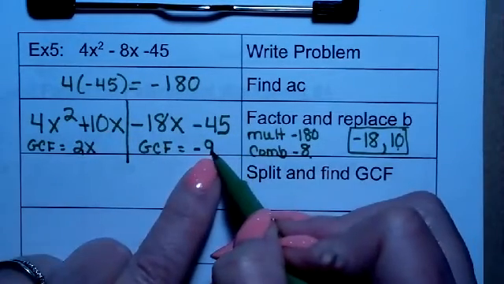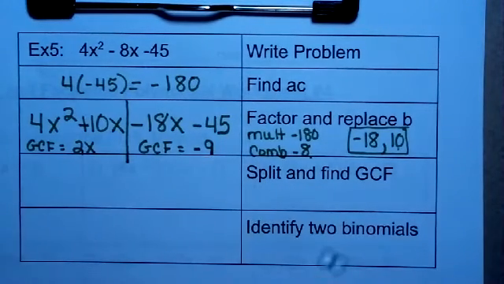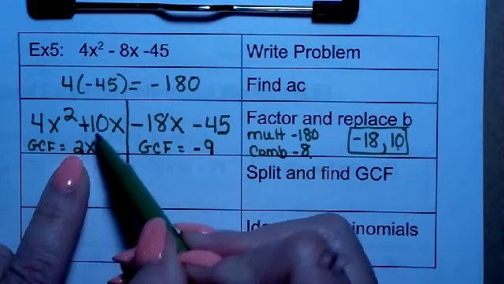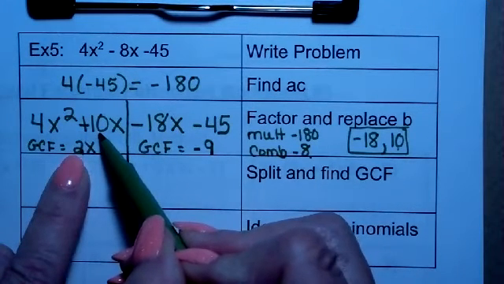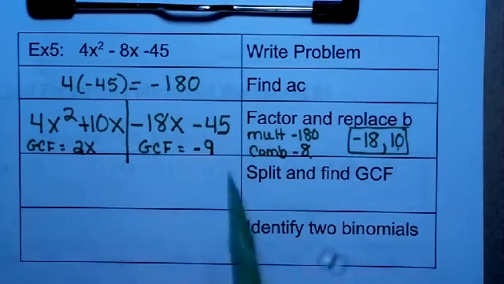How many times does 9 go into 45? 5. Okay, so that was part of my thought process in placement. The 2 is going to go into the 10 5 times. The 9 is going to go into the 45 5 times. So most likely that's going to give me the same factored binomial.